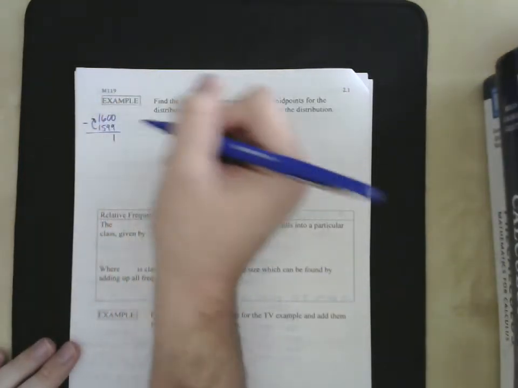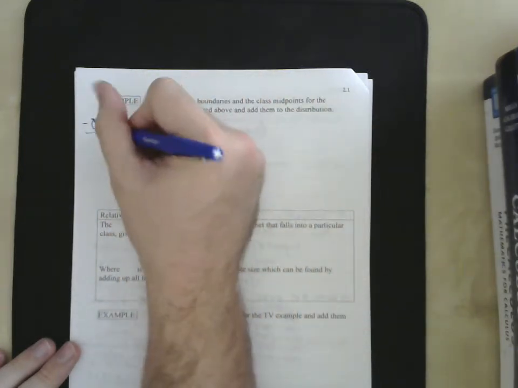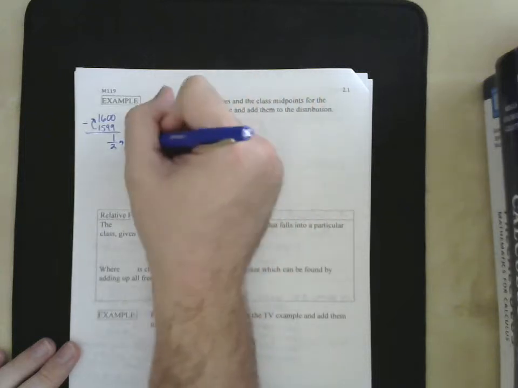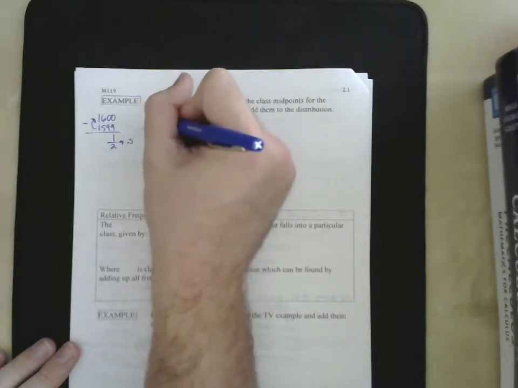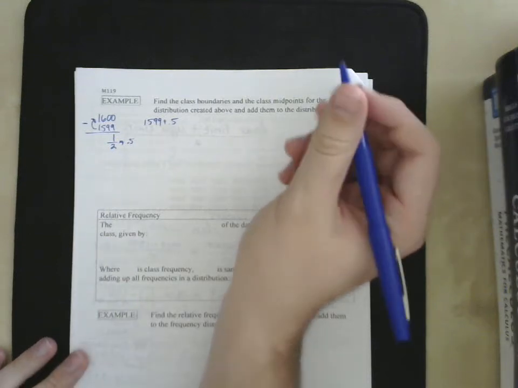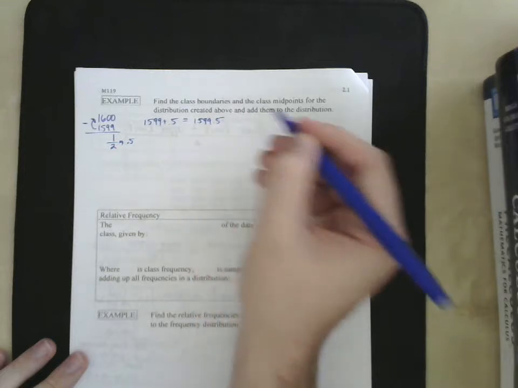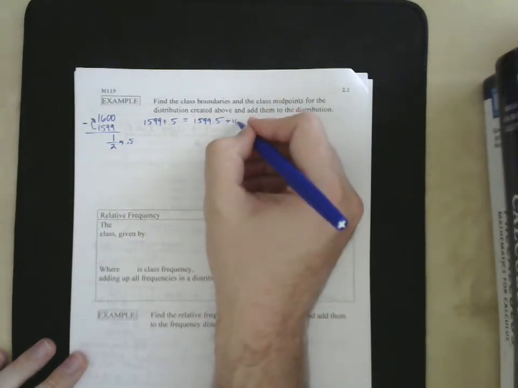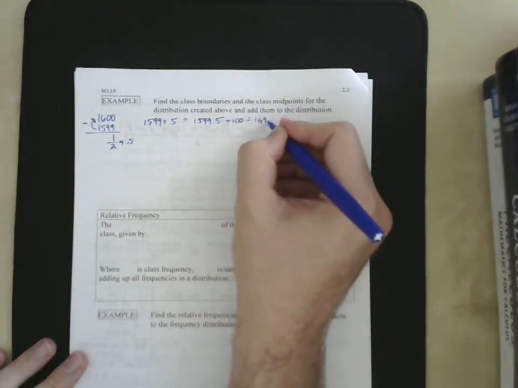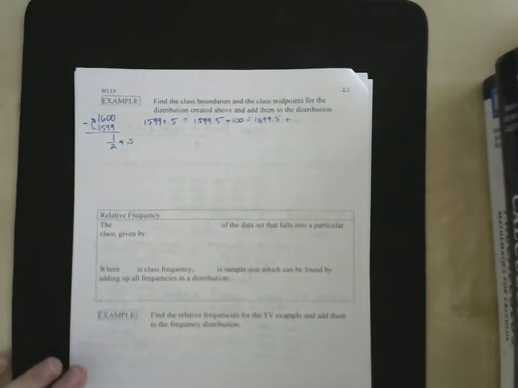This is 1, and then you just divide it by 2 to get the midway point, and that's going to be 1/2 or 0.5. And then we take that and we add it: 1599 plus 0.5. So to get the next one, this is 1599.5. As our definition said, we just add 100. Gets us 1699.5, and you continue this on until you get all the way to the top.